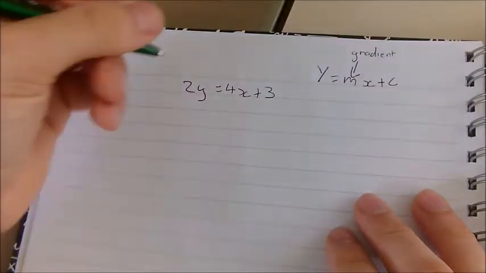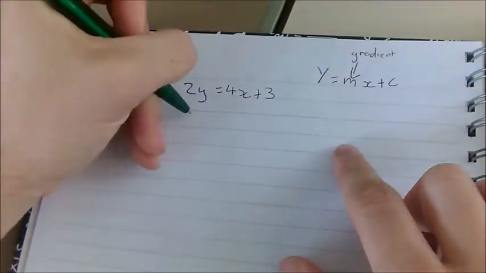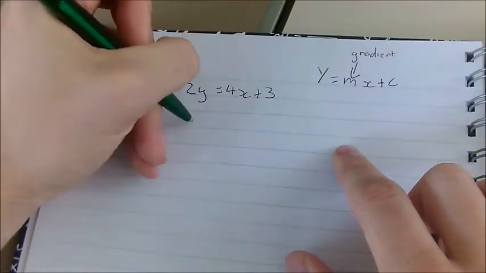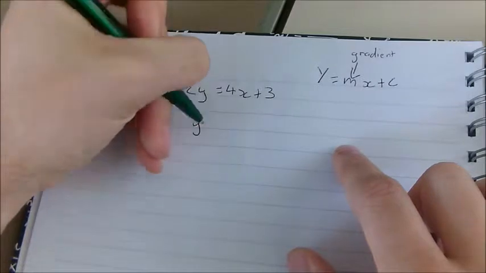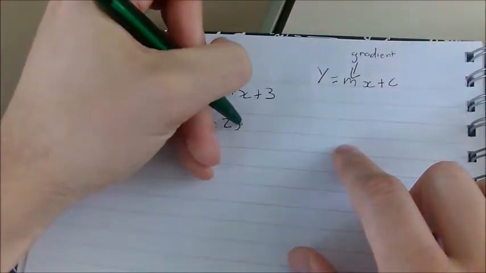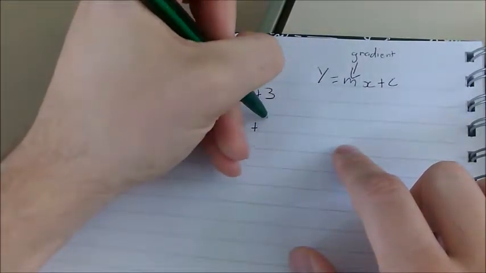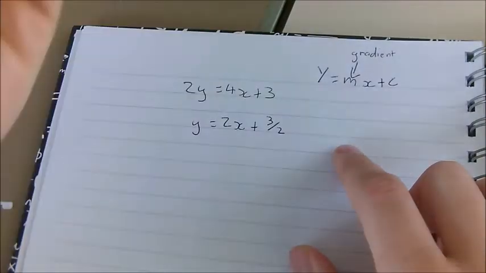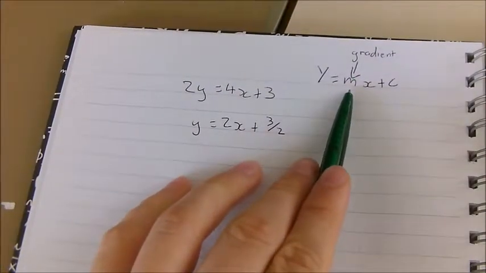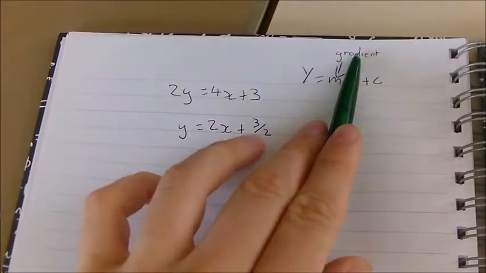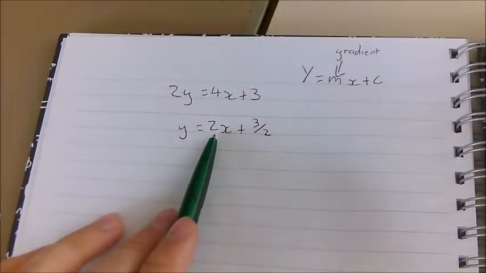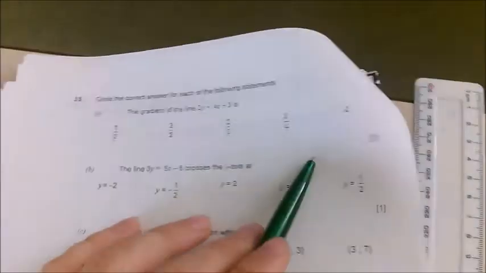So to get y on its own, which is what we need to find out the gradient, we'll just half everything. So divide this by 2, we'll get us y. Divide this by 2 is 2x. And divide this by 3 over 2, we'll leave it as a 1.5. So now, this number in front of x is the gradient, and the number in front of x here is 2. So the answer here would be 2.